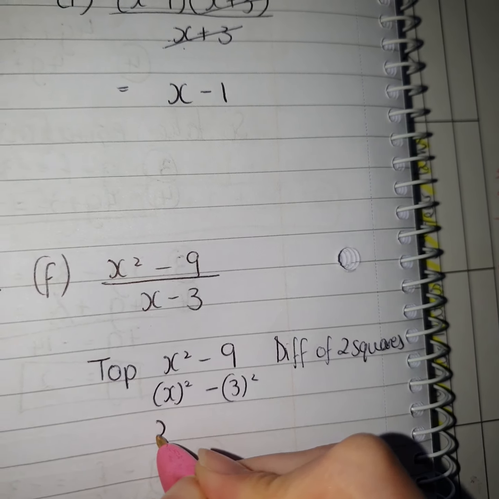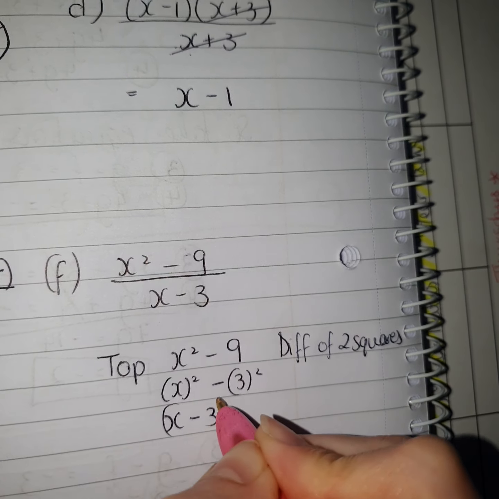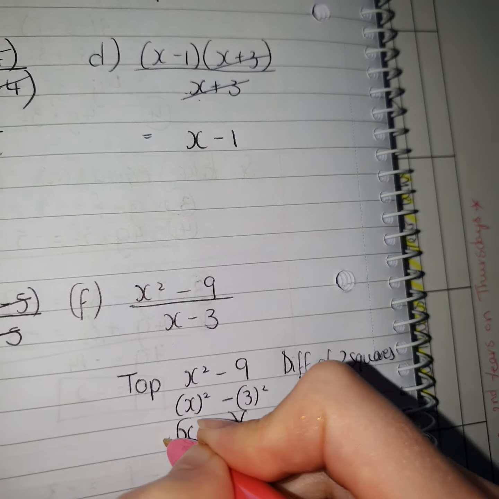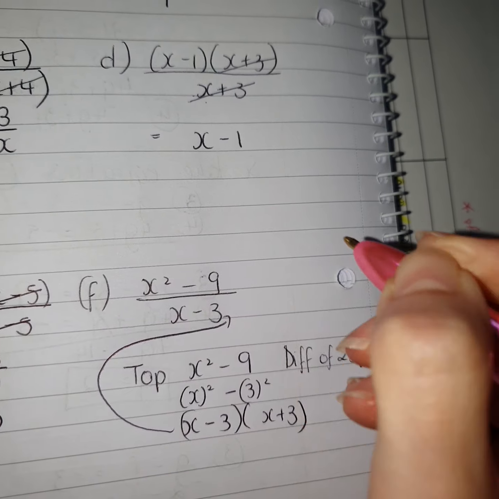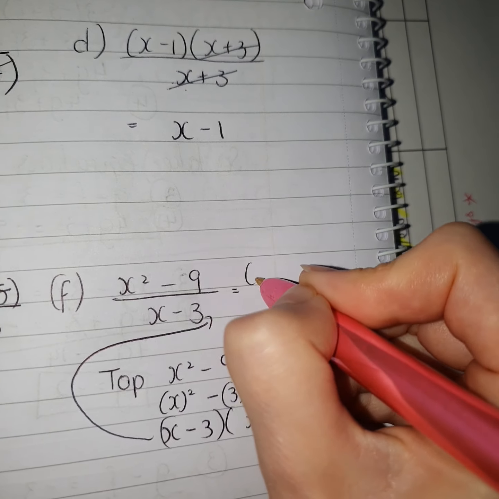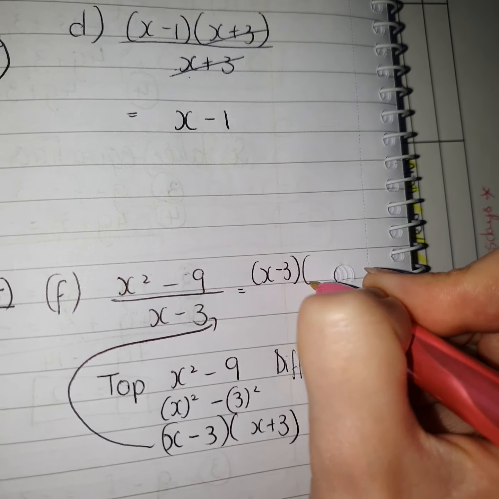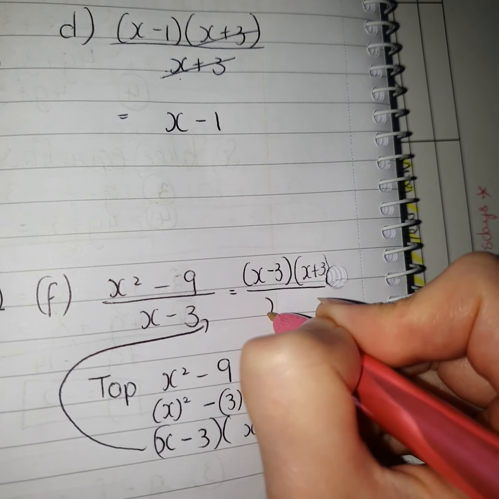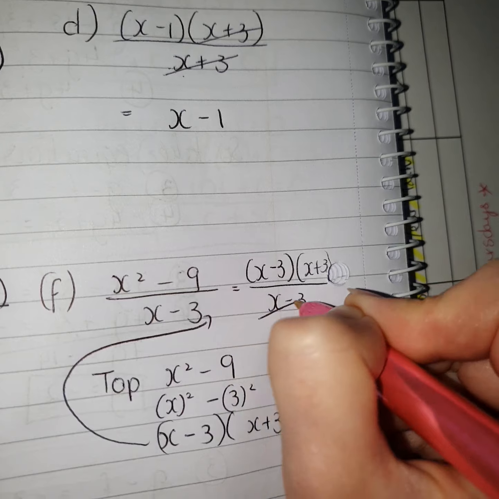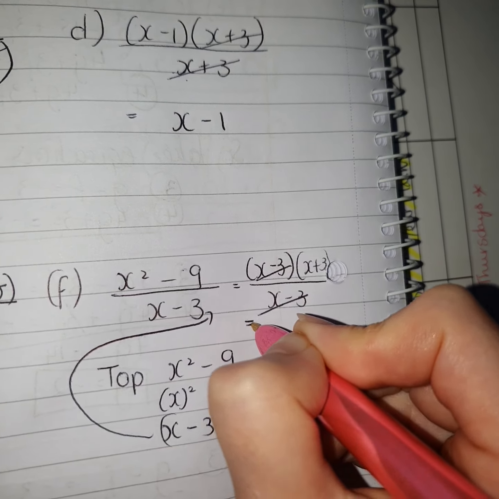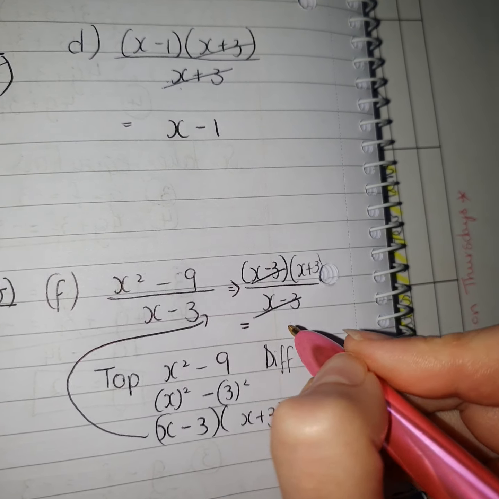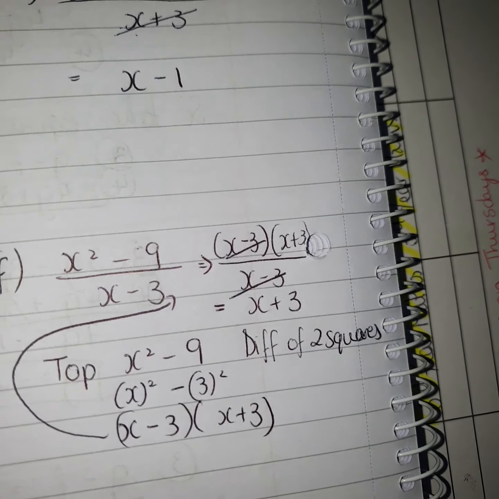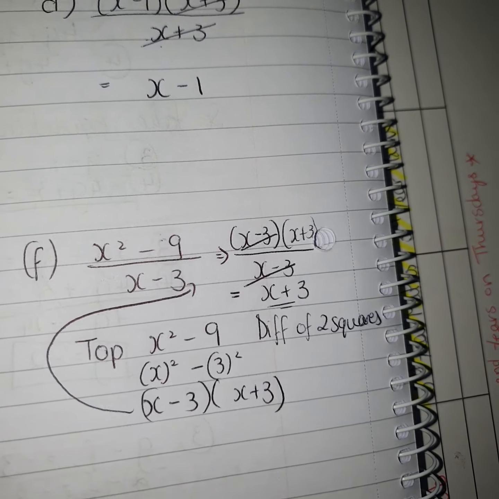So isn't this really x minus 3 and x plus 3? So really on top here, we'll come back up here. We will have x minus 3 and x plus 3, sorry, squeezing that in there, all over x minus 3. So that will divide into that, and what you'll be left with then is x plus 3. And that is your answer. You can't simplify that any further.